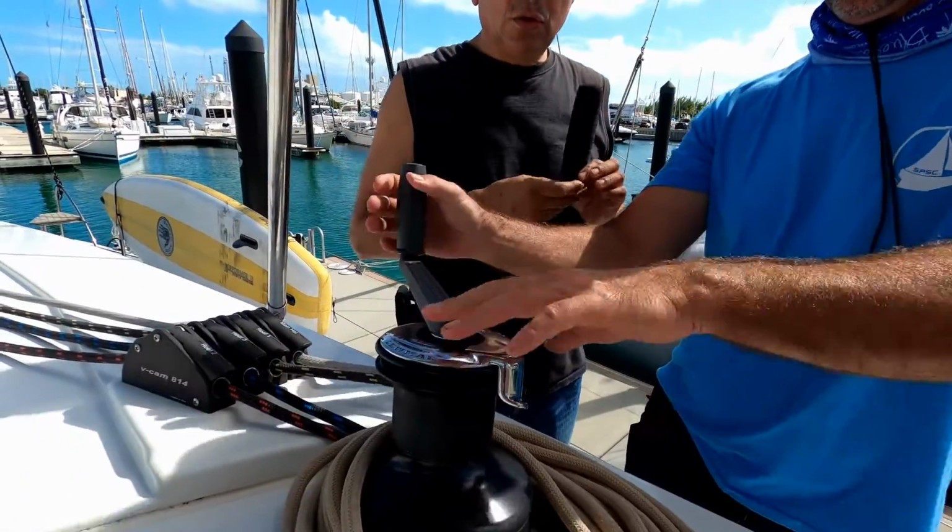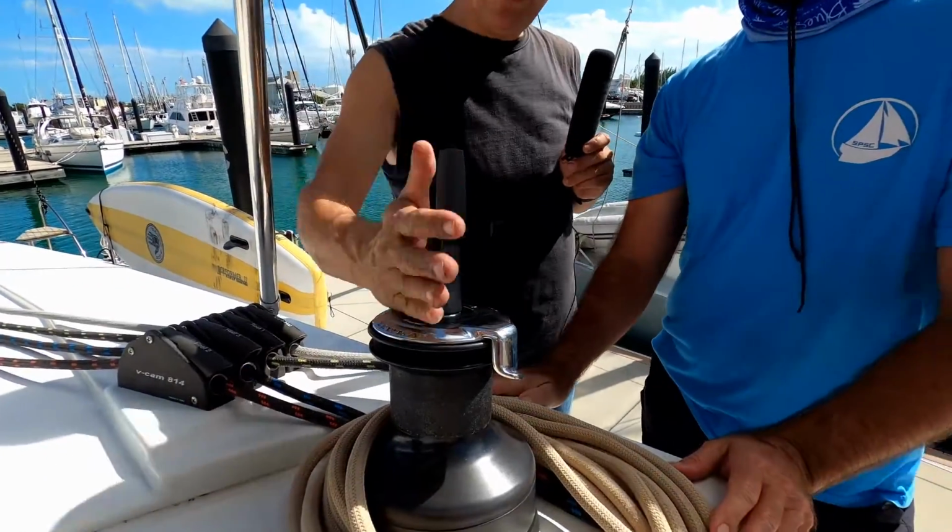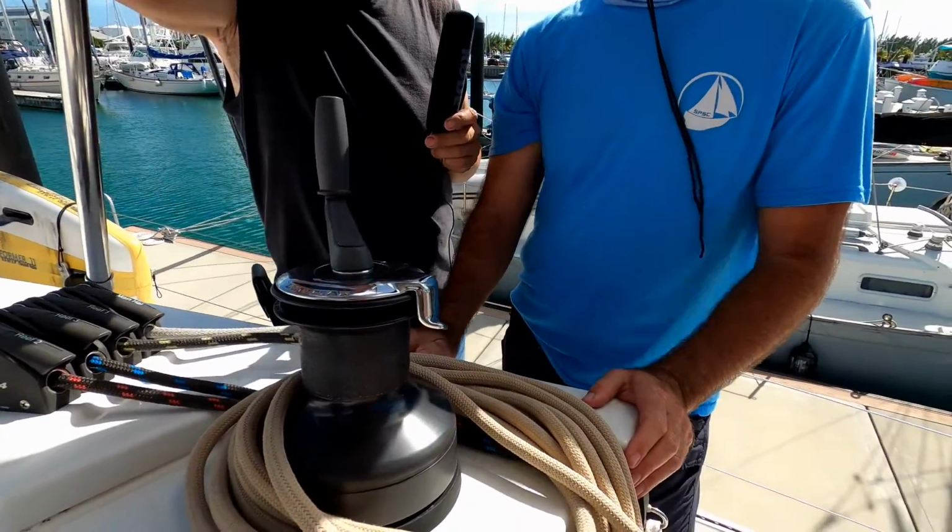Okay, we are going to start to talk about the winches. How many types of winches do we have? Oh, there are quite a few winches.